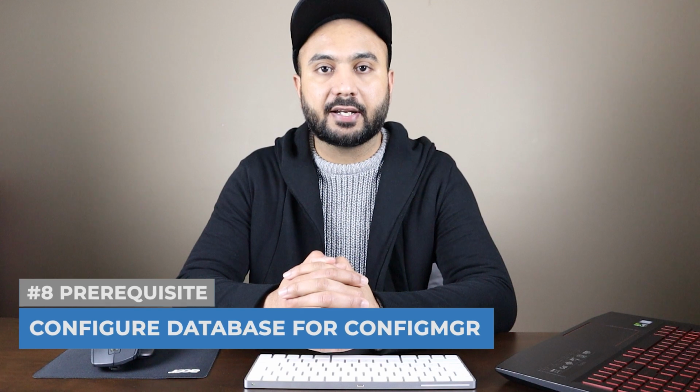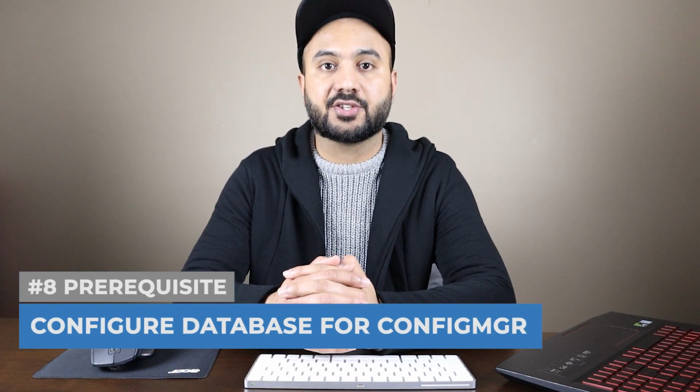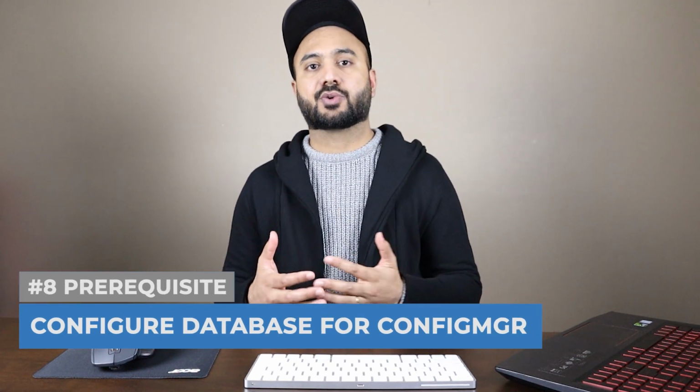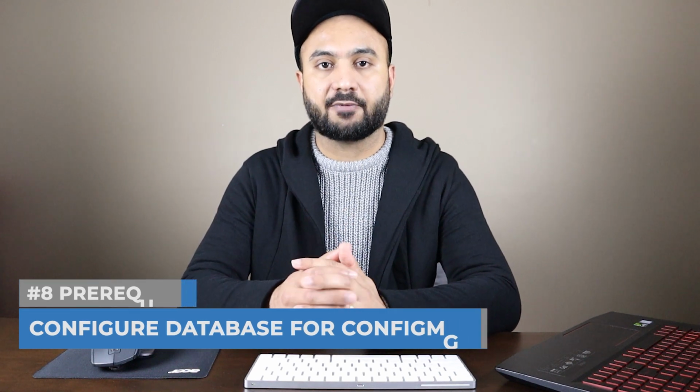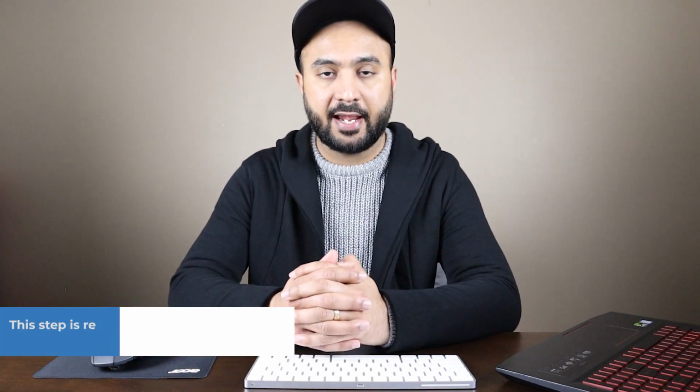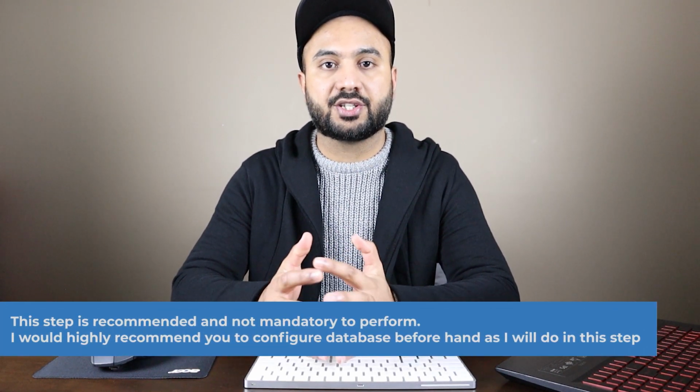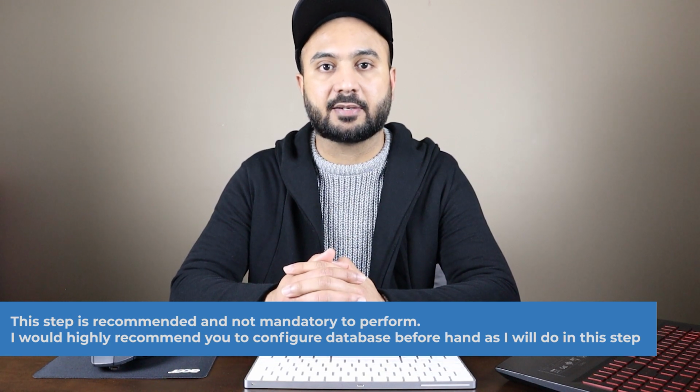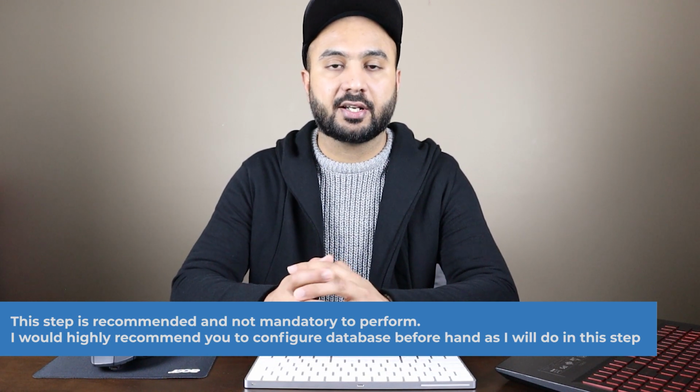So in this part, we are going to configure the database for our Configuration Manager server. It is recommended to configure the database beforehand so that we have more control over the database and we can pick the location where we are going to save it. So we can put the log file on a different drive and the database file, which is the MDF file, on a different drive. So we have two drives configured for that purpose.